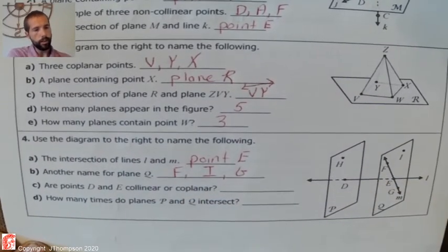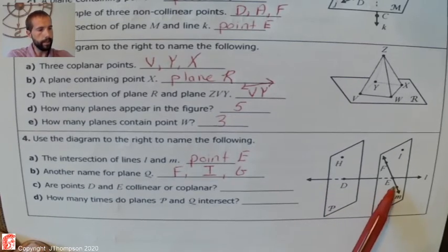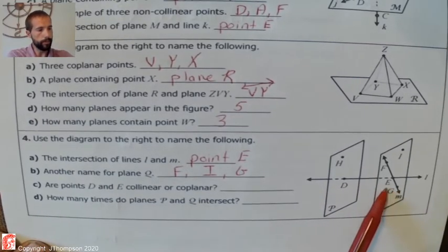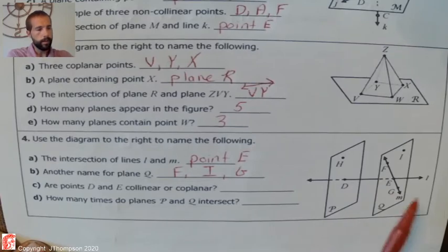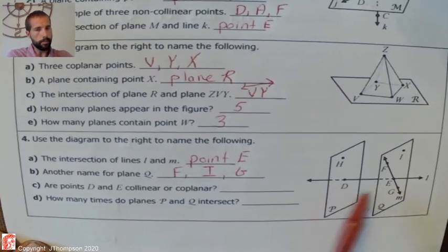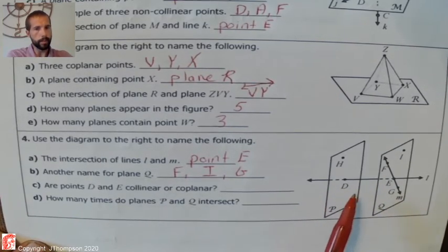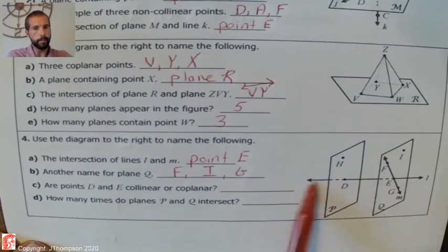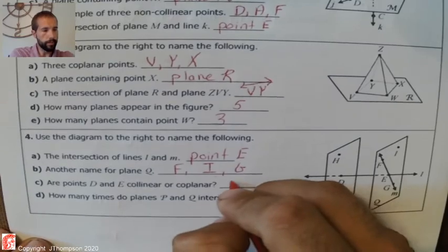And then this question, are points D and E collinear or are they coplanar? So point D is on plane P. Point E is on plane Q. So are they on the same plane? No, they're on two separate planes. But there is a line connecting them. Line L is connecting them to each other. So those are collinear.